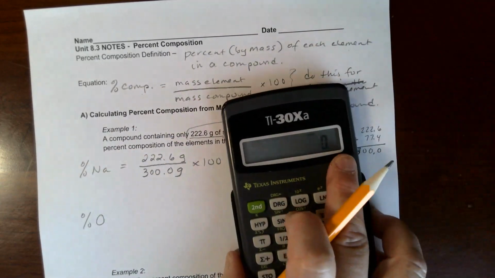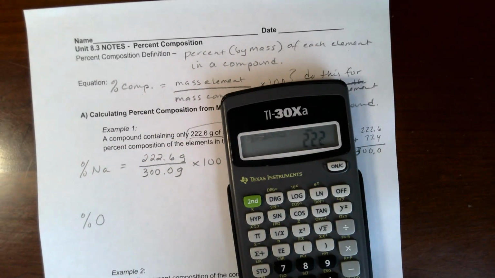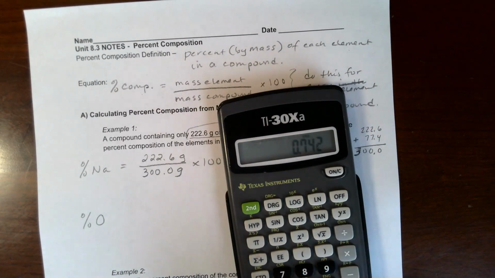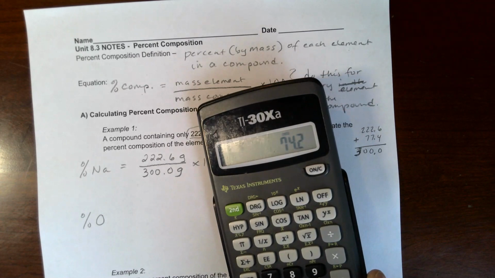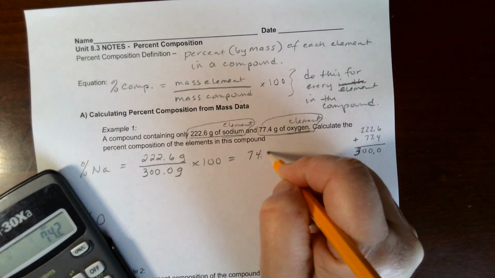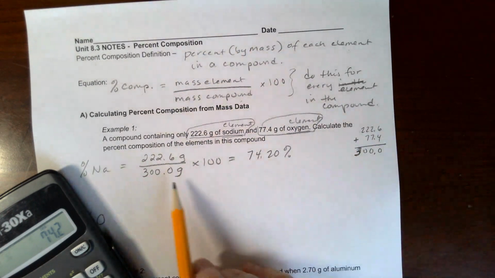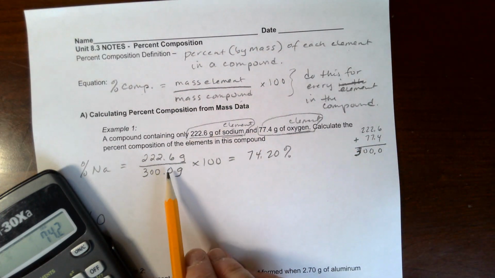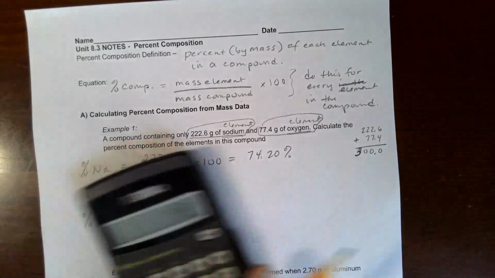Doing this in our calculator, 222.6 divided by 300, multiply by 100, and we are going to get 74.2. And what we're going to do is we're going to do this to 4 significant figures because our measurements here both had 4 significant figures.